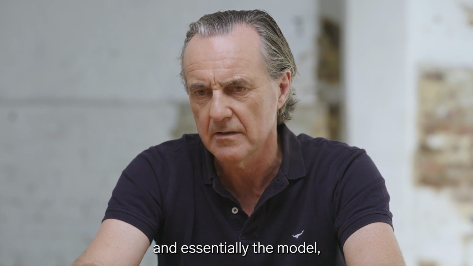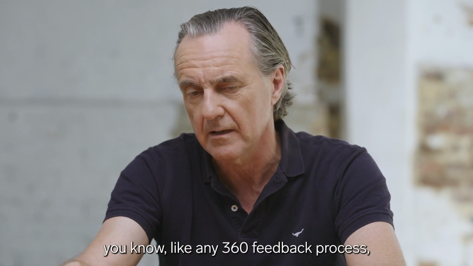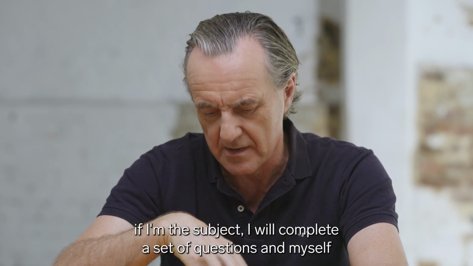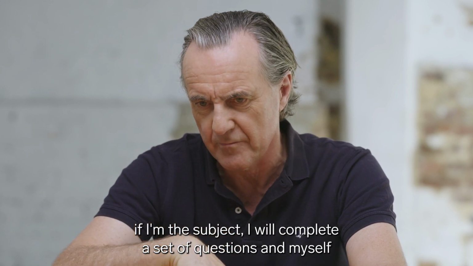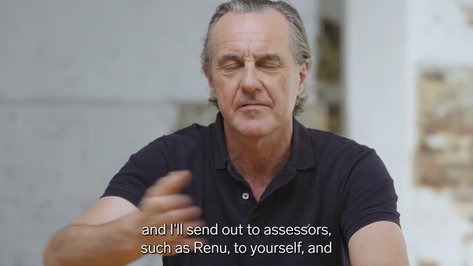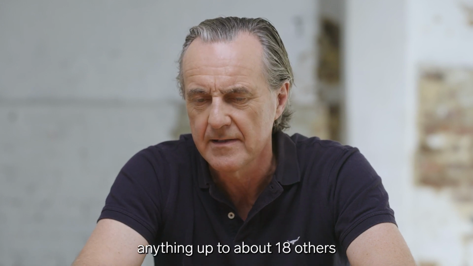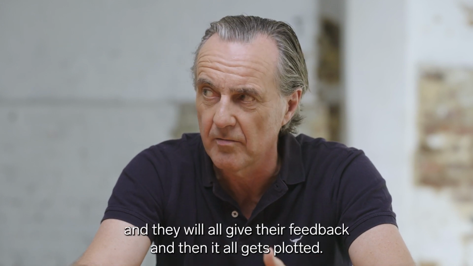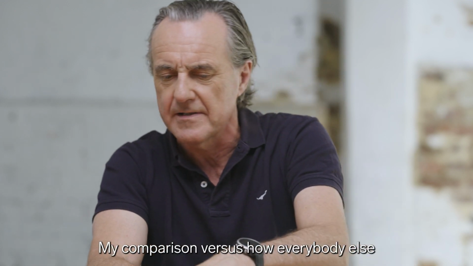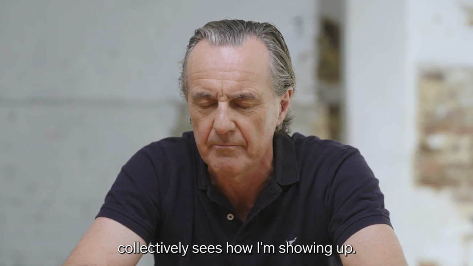Essentially the model, like any 360 feedback process, if I'm the subject, I will complete a set of questions on myself and I'll send out to assessors such as Renu, yourself, and anything up to about 18 others. They will all give their feedback, and then it all gets plotted, my comparison versus how everybody else collectively sees how I'm showing up.